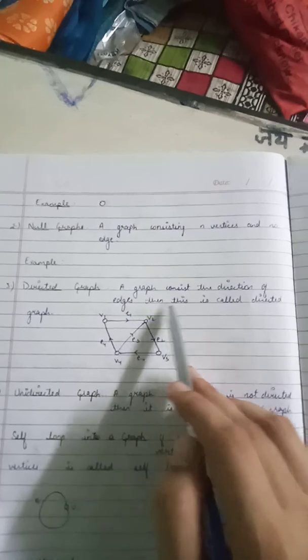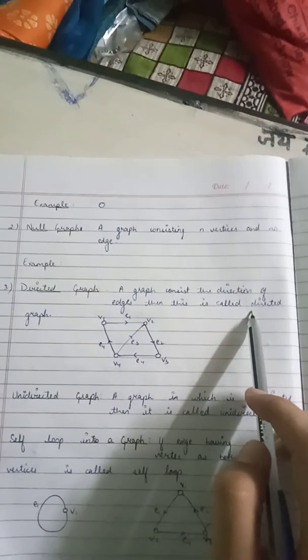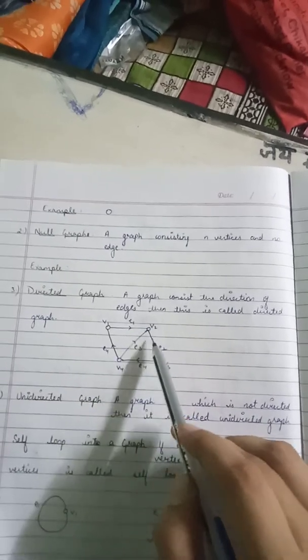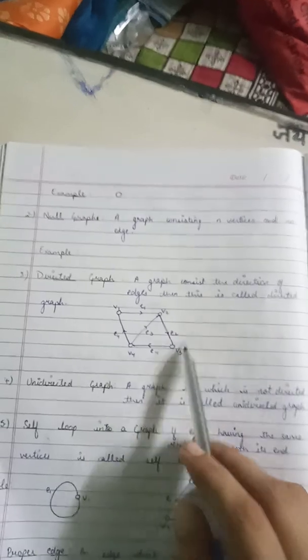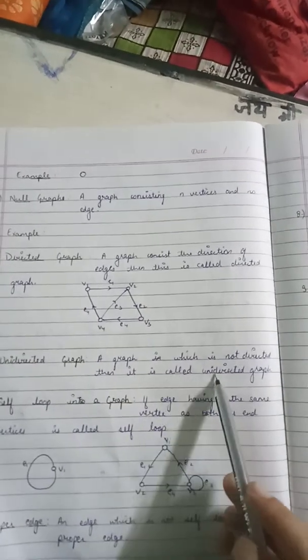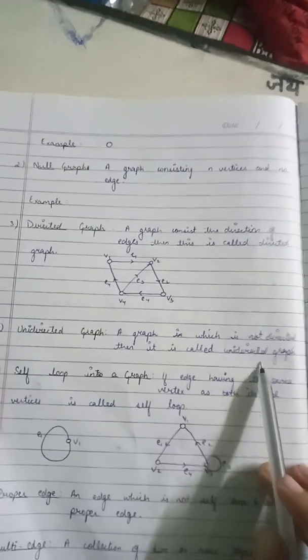Next is directed graph. A graph in which the edges have directions is called a directed graph. Here you can see that the direction of E1, E2, E3 and E4 are all given, so it is a directed graph. Next is undirected graph. A graph in which the edges are not directed is called an undirected graph.